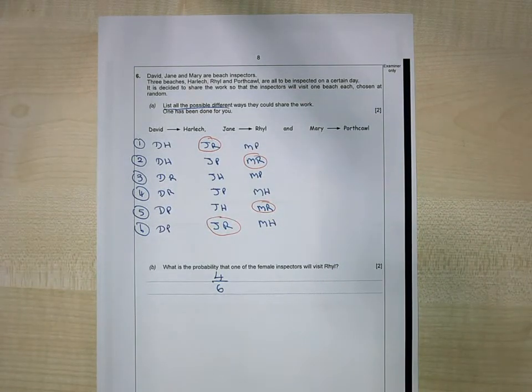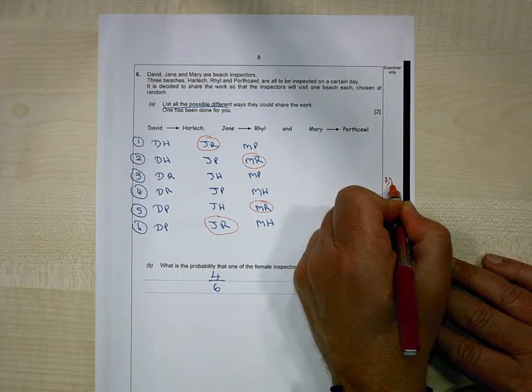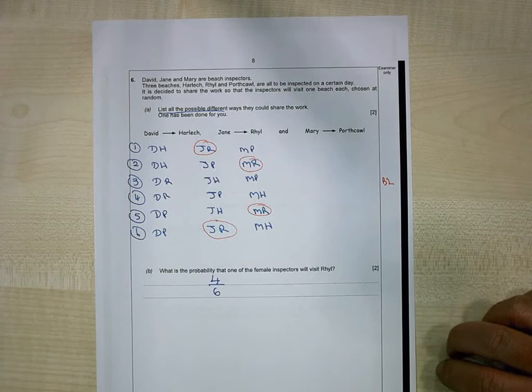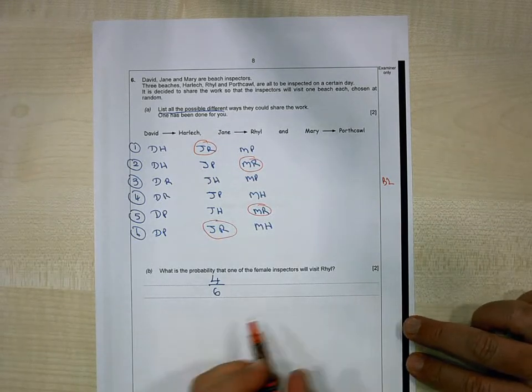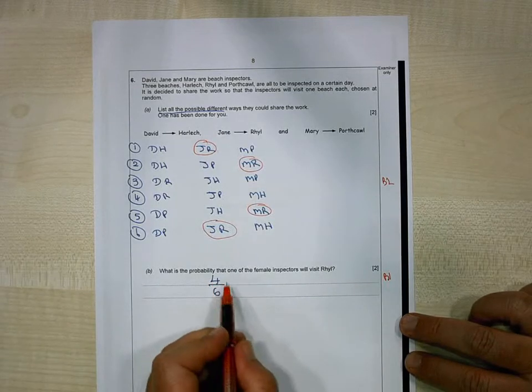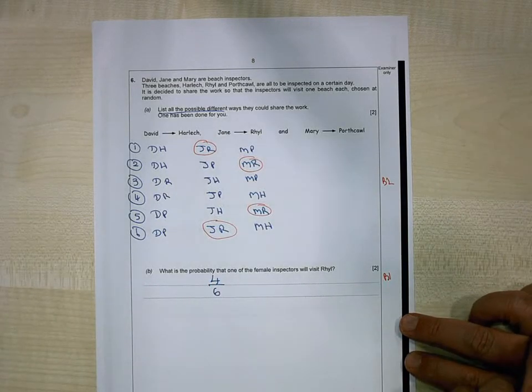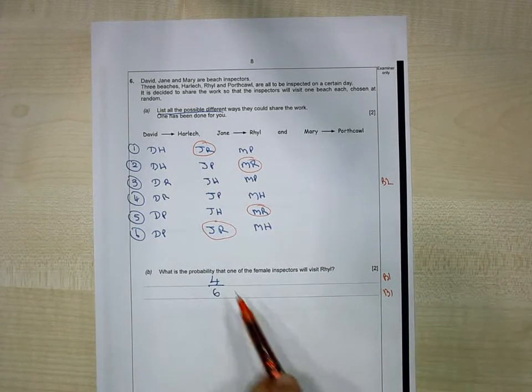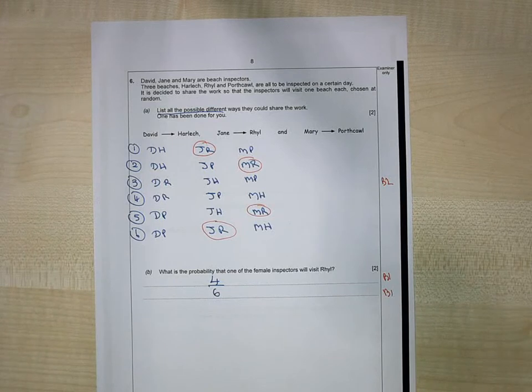Marks for that, 2 marks for the listing of the figures, 2 marks for this, 1 mark would be for the correct number on top, and 1 mark for anything that's out of 6, so long as it's less than 6.